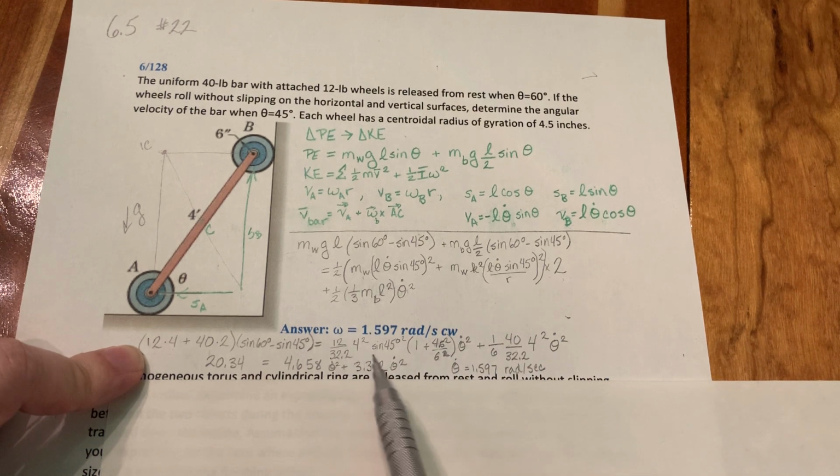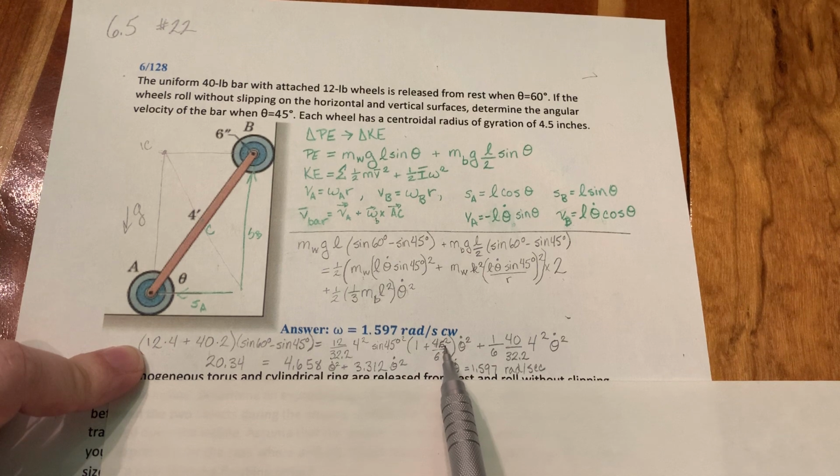So we're going to have the mass, the length squared, the sine 45 squared, 1 plus k squared over r squared, which in this case we can substitute that 4.5 and that 6 in inches, because this is in inches and this is in inches, so the fraction will be the same, times theta dot squared.